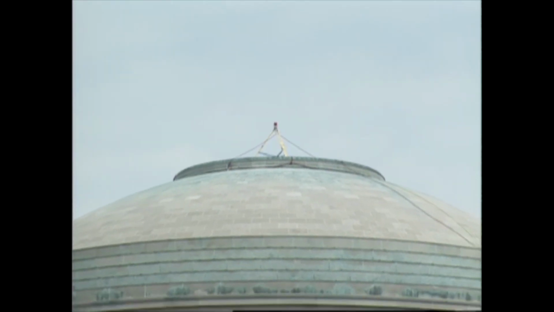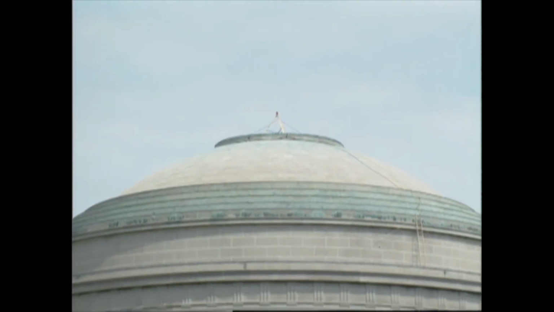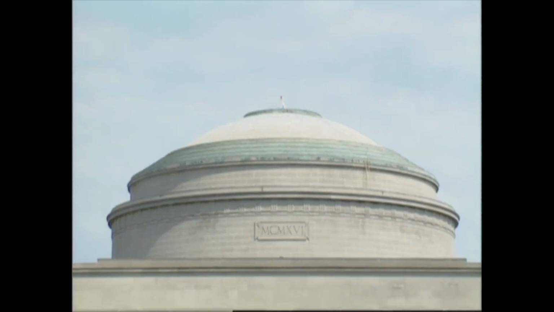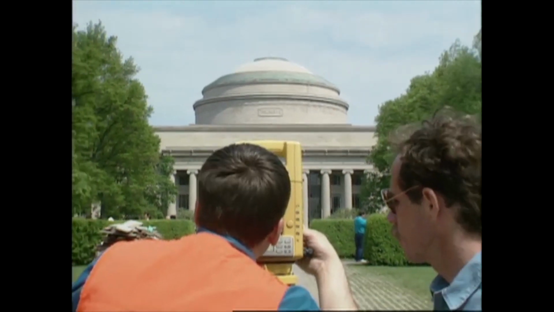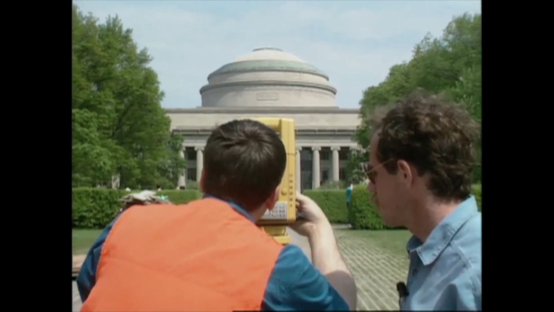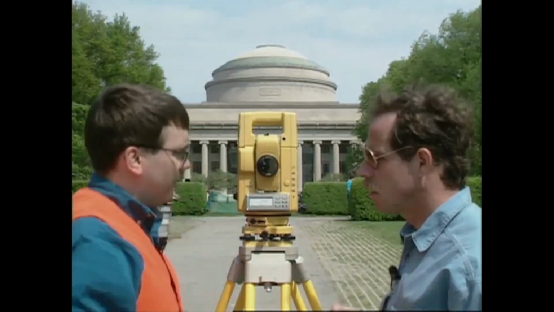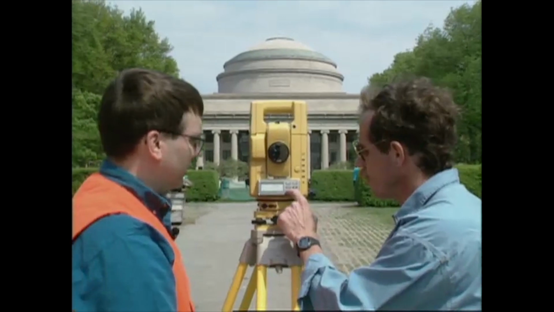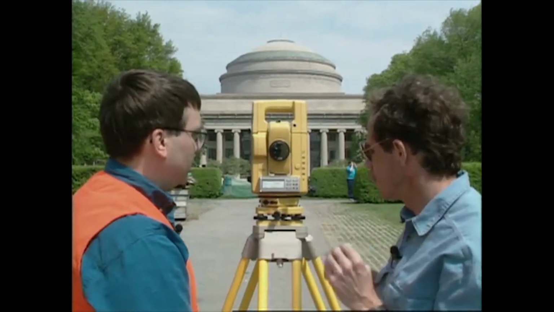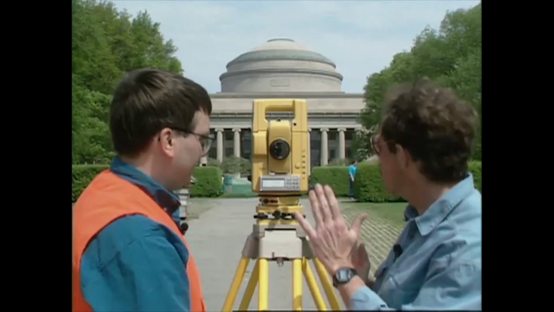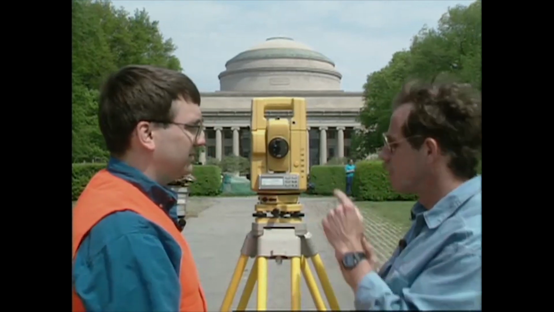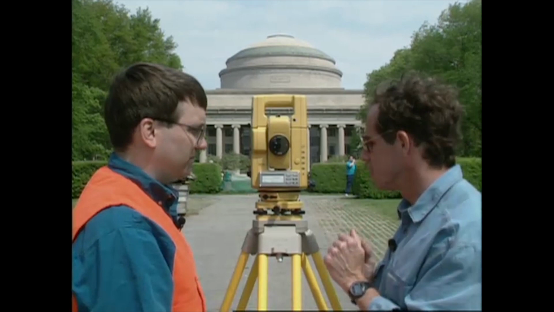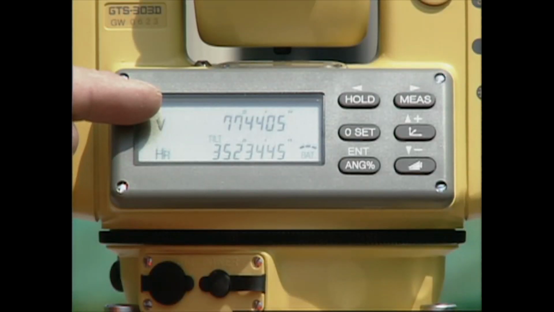Okay, Ken, now that I have the prism set up on top of the dome, we need to line up the instrument on the prism. Yes, the prism now is in the crosshairs. Okay, and if we press this angle button, what we see is the angle of the line of sight from the vertical, which we call the zenith angle. What is it? 77 degrees, 44 minutes, and 5 seconds.